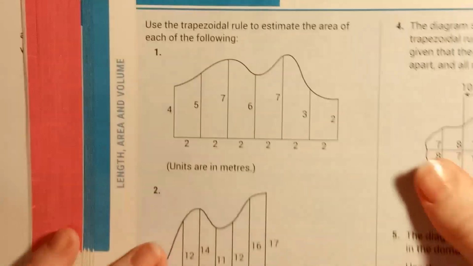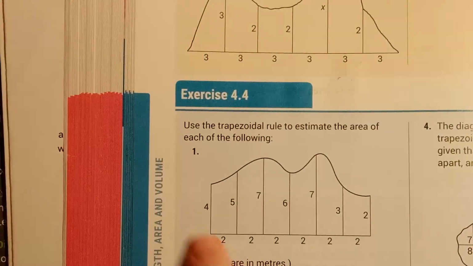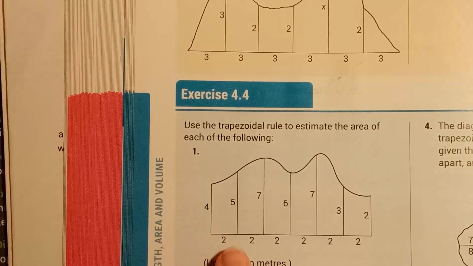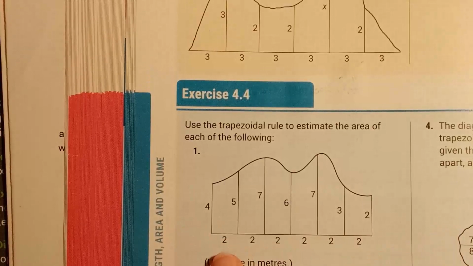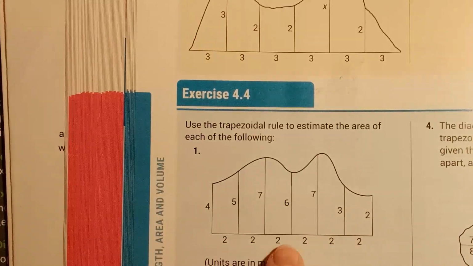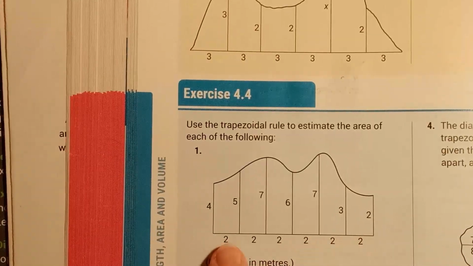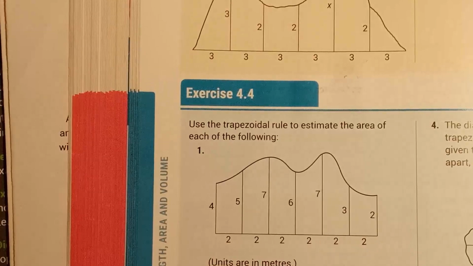Okay, so we're looking at this one here. It says use the trapezoidal rule to estimate the area of each of the following. We know that the width of each strip is 2, so that's our h. We're going to write that down.